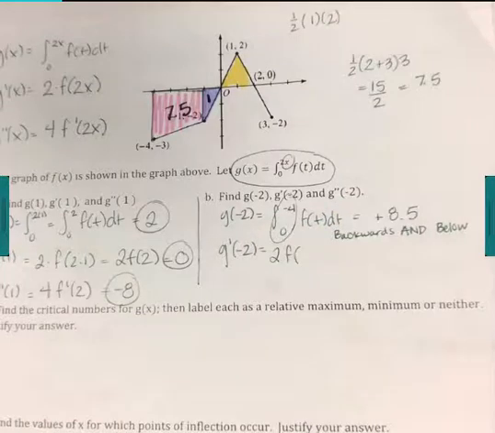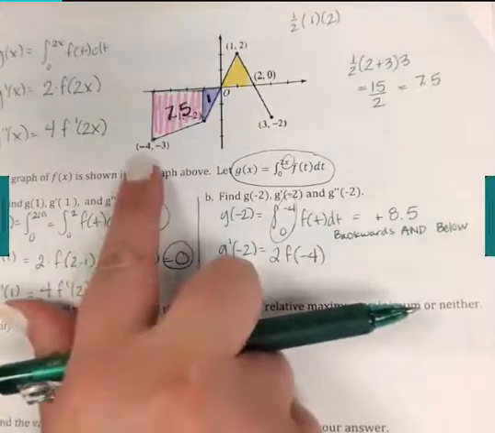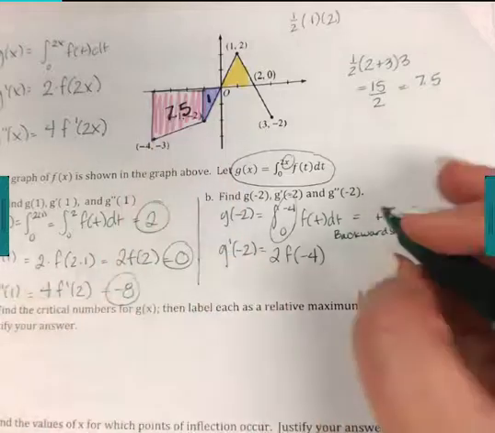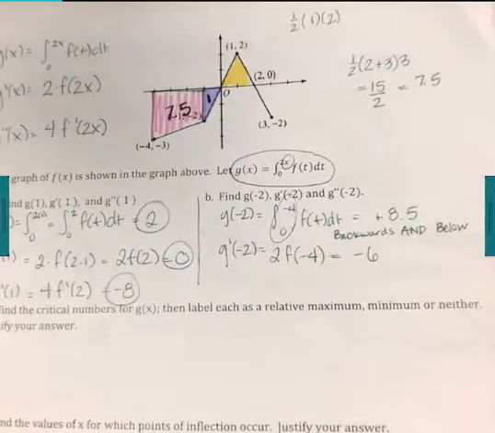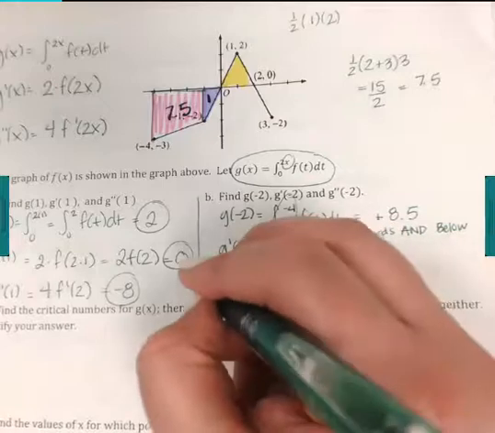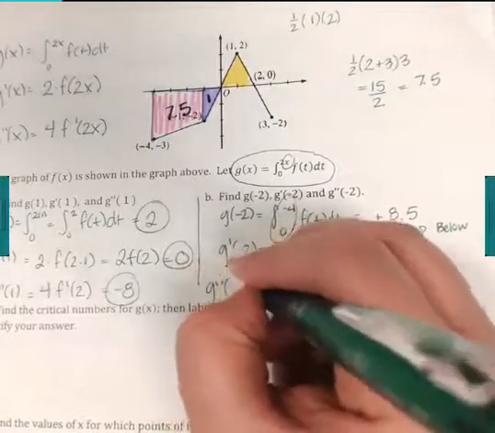F of what? Negative 4. And then look at your graph at negative 4, what's the y value? Negative 3 times 2 is... Okay, next one, G double prime.